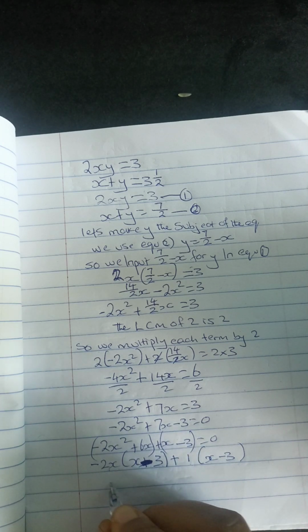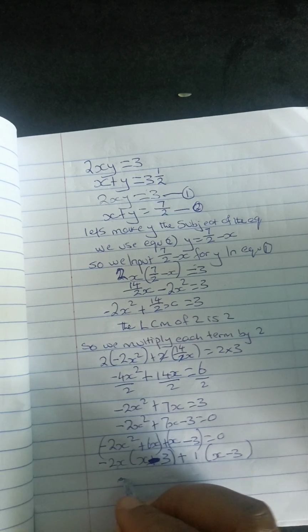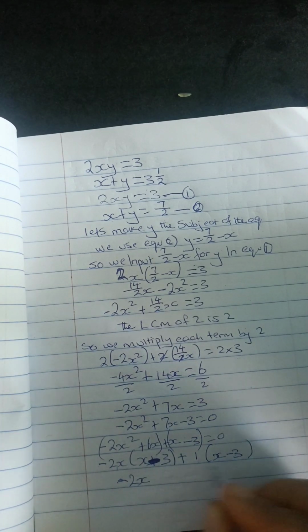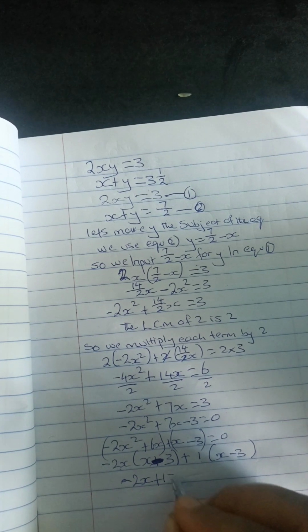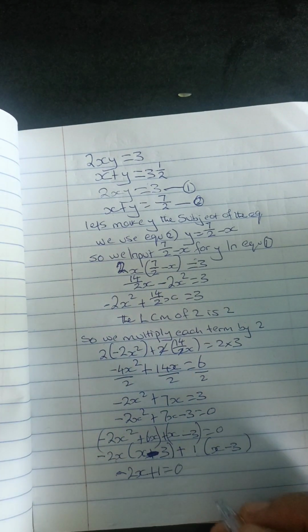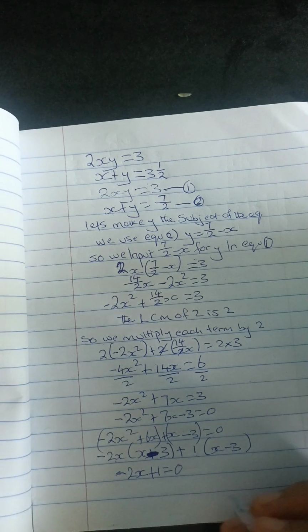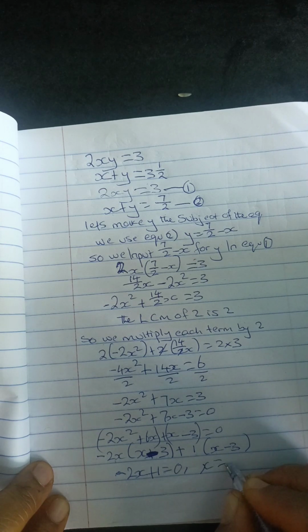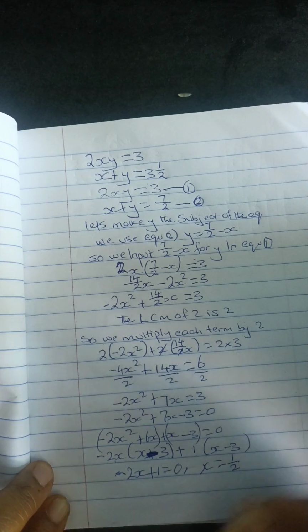So minus 2x plus 1 is equal to 0, which means x is equal to 1 over 2.